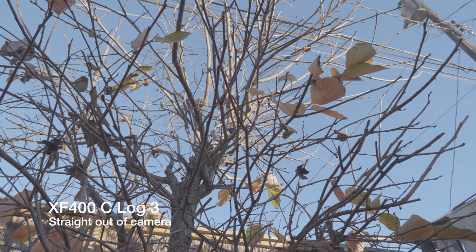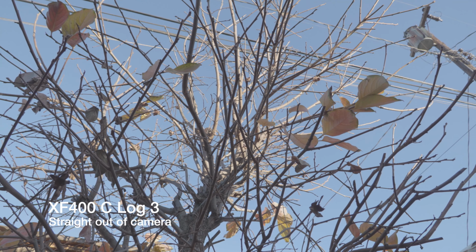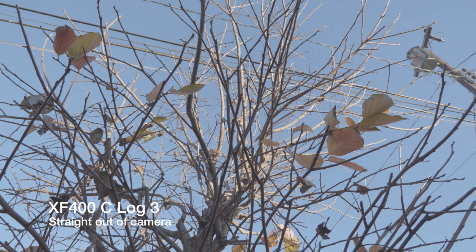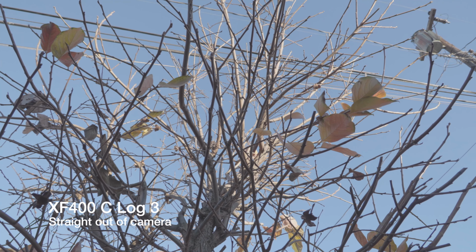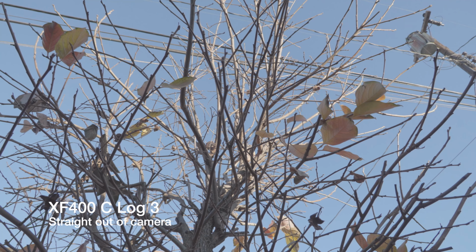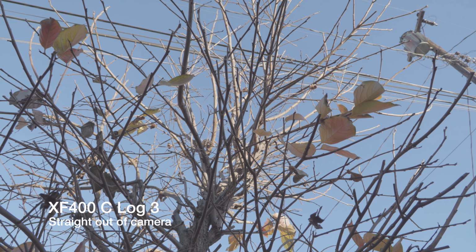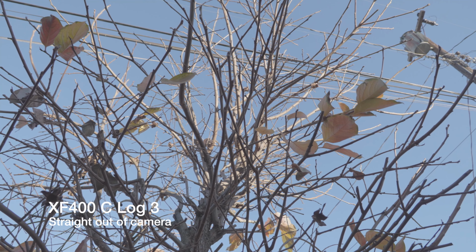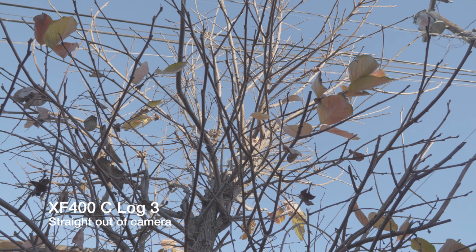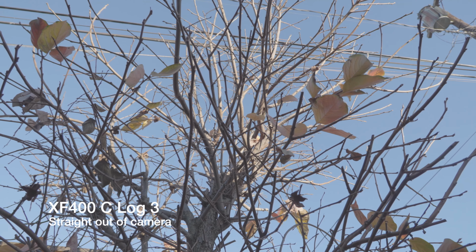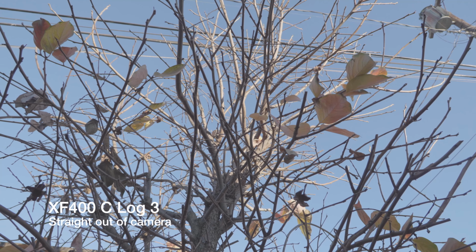Now I'm shooting Canon Log 3. This is the new picture profile. Shooting at f4, 1/60th shutter speed, 4K UHD, 29.97 or 30p, XF AVC, and I have the ND. I raised the level of ND, so now it's on 1/4 instead of 1/16th.